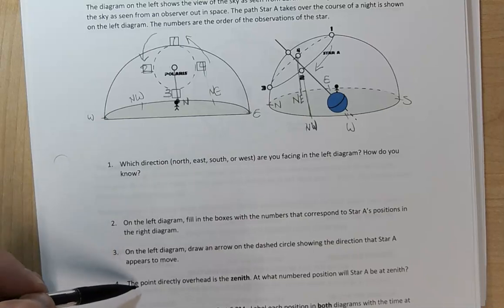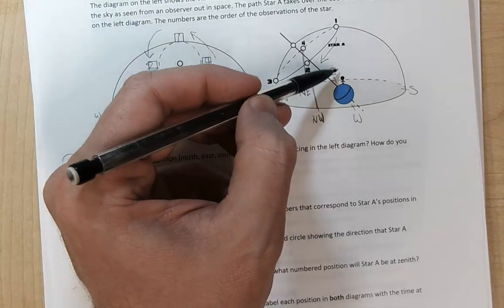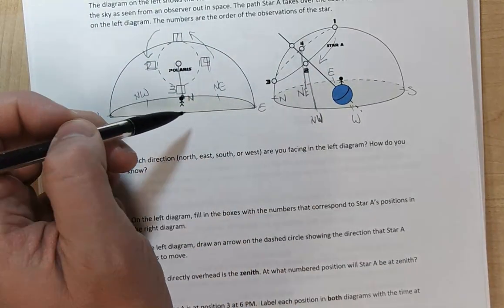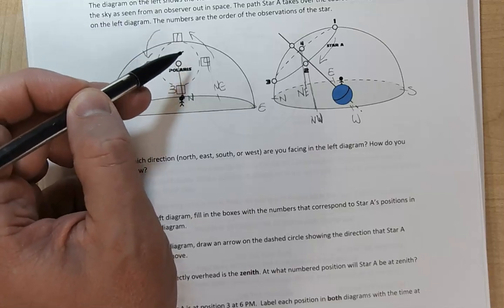The point directly overhead is called the zenith. What numbered position is that? Well, the zenith is position 1, right? Star A at position 1, straight up over your head.